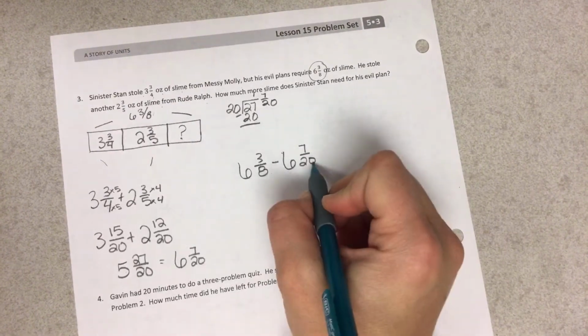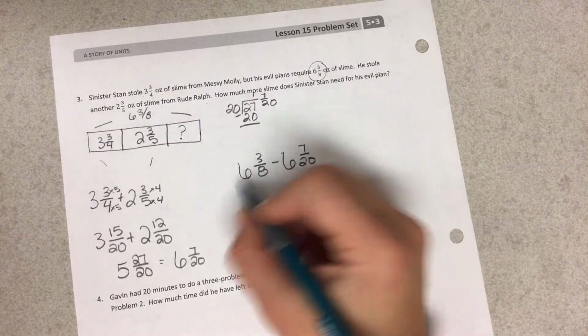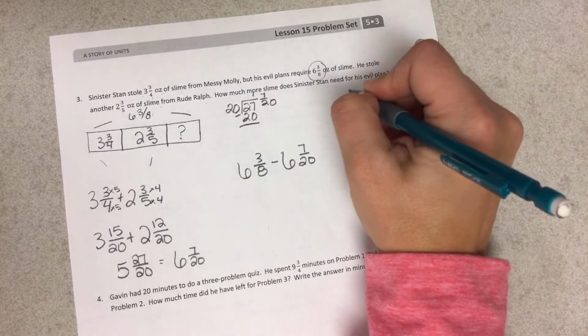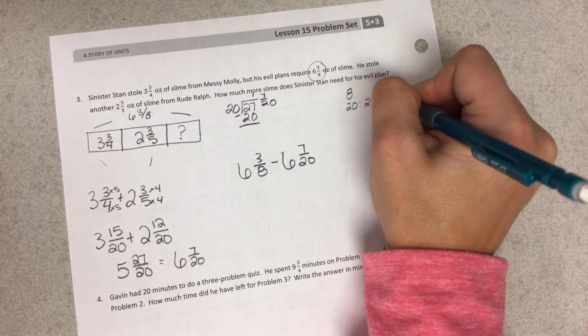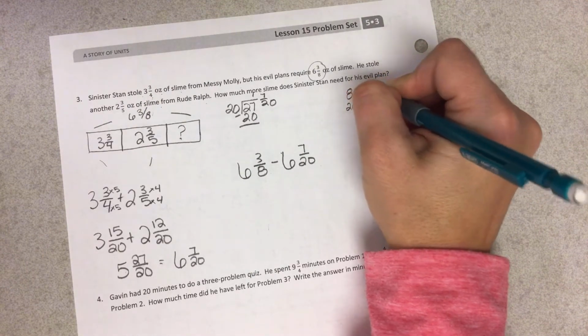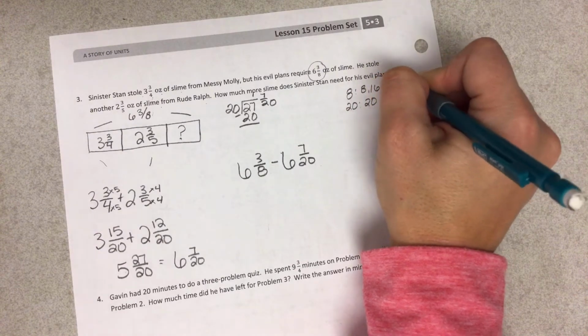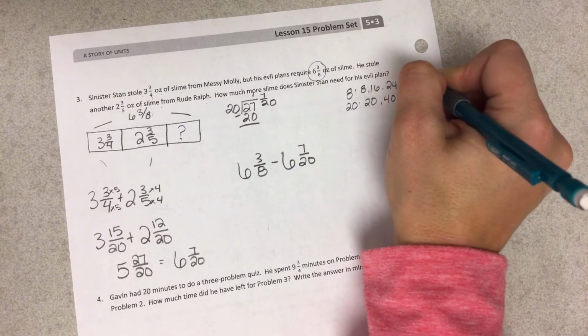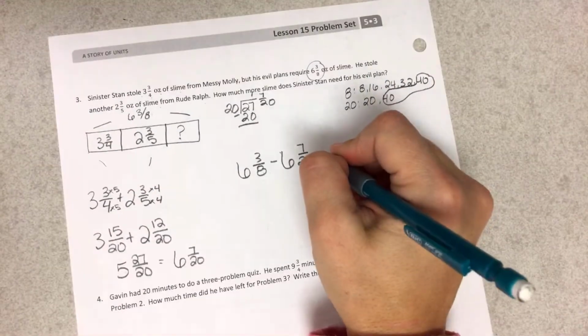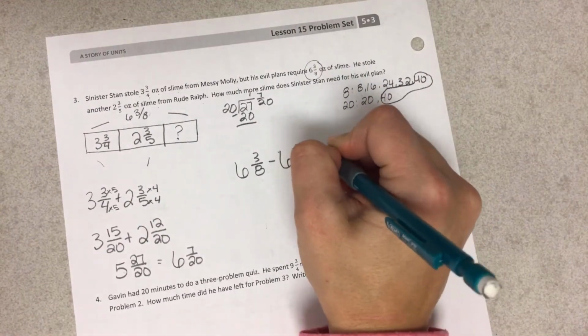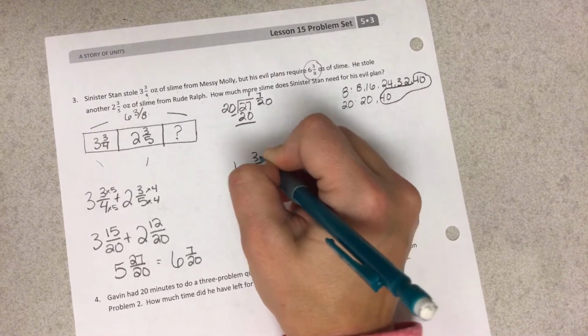So if I look at 8 and 20, I'm going to notice that if I have 8 and 20, when I count, I go 20, 40. I already know that 40 is that common denominator, okay? So I'm going to multiply this times 2, and I'm going to multiply this times 5.